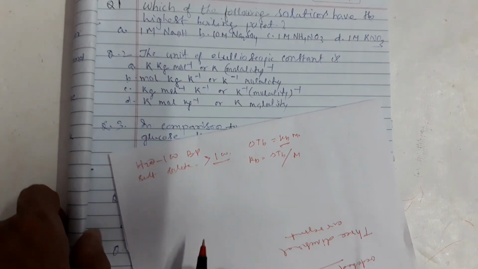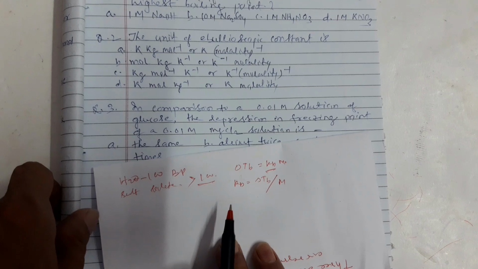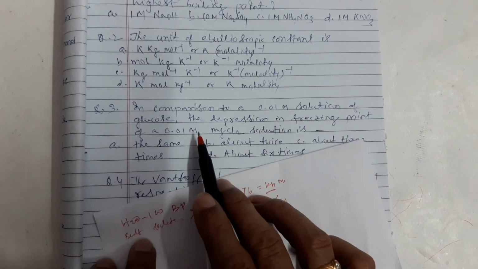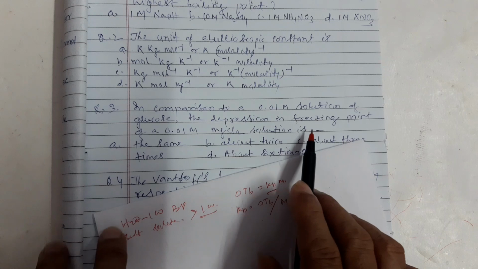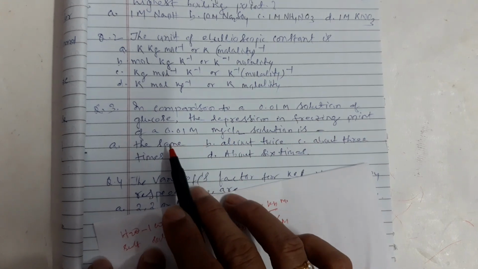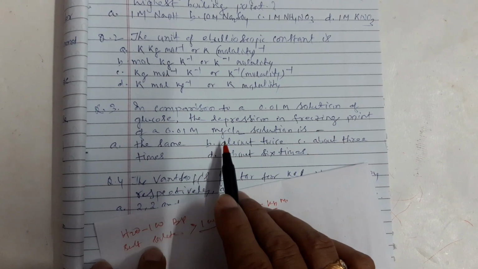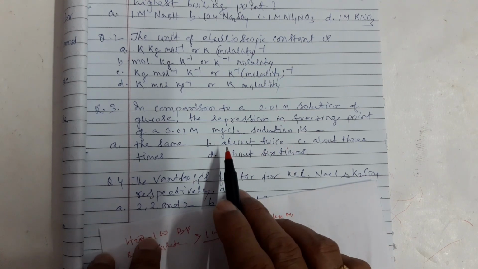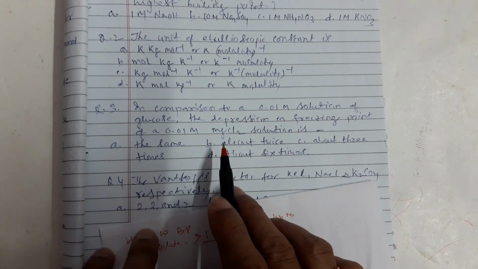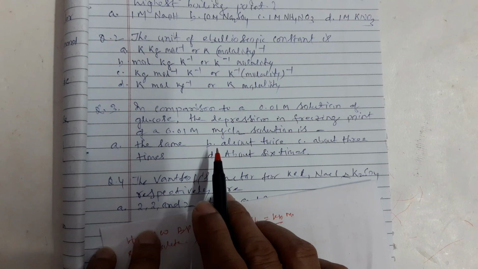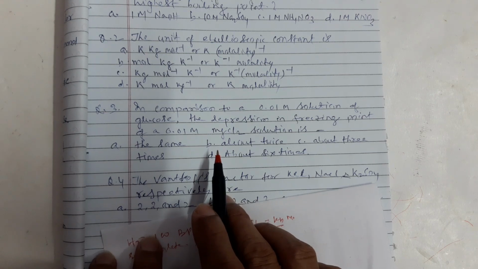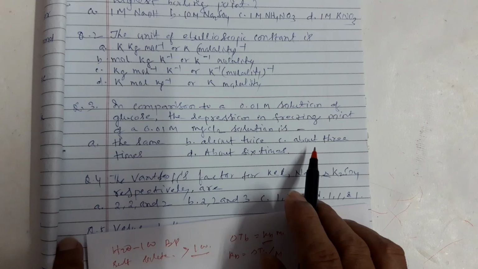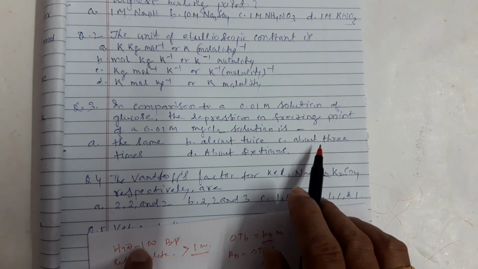Next, in comparison to a 0.01 m solution of glucose, the depression in freezing point of a 0.01 m magnesium chloride solution is what? These are the choices given. Out of the choices, C is the correct answer: it is 3 times. Why is it 3 times?